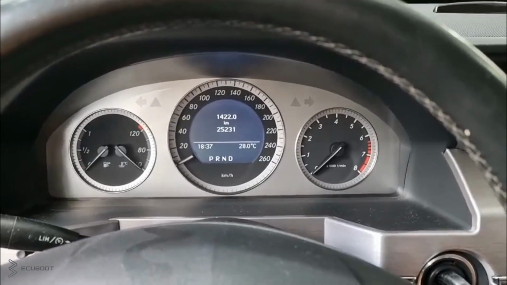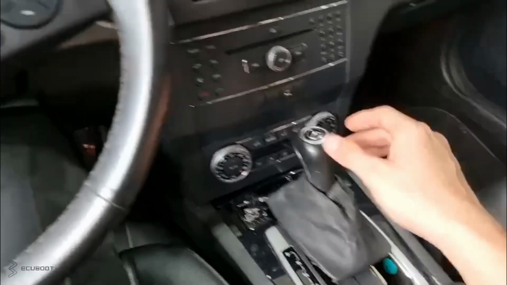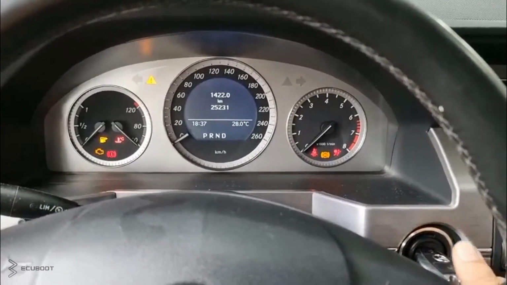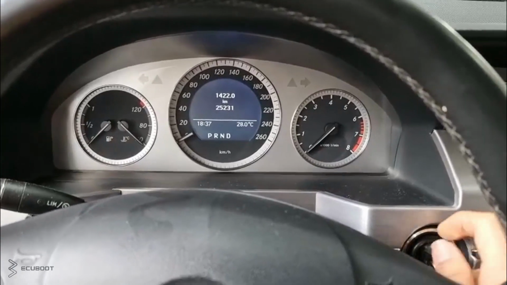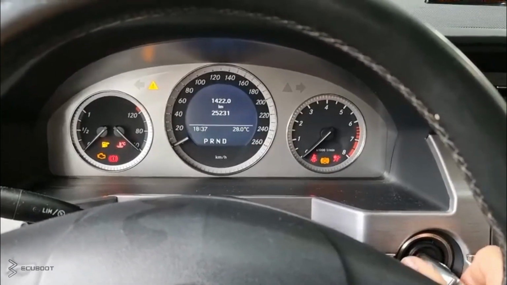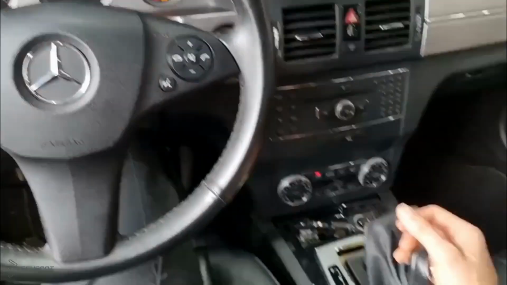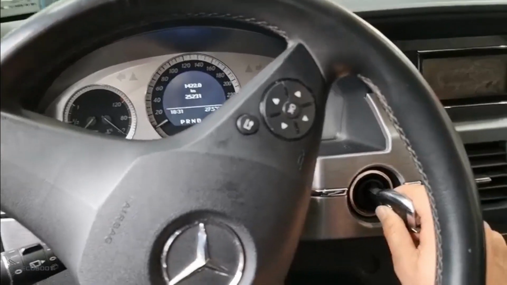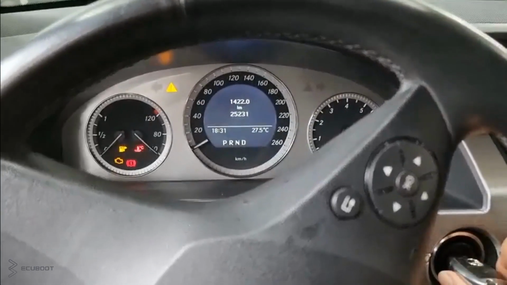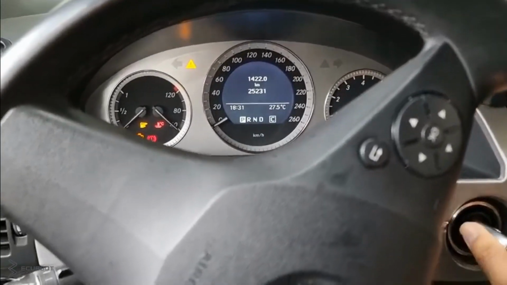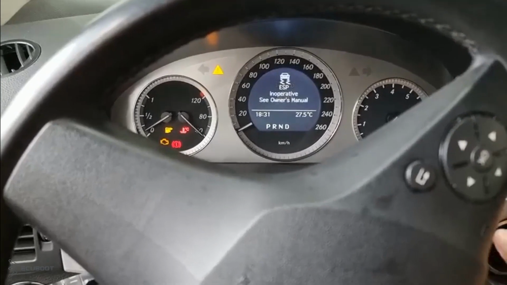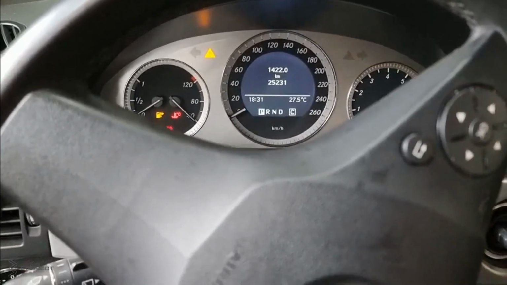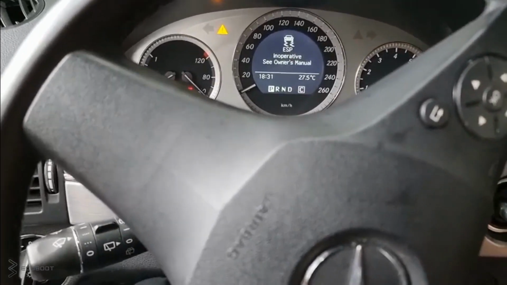Today we have a Mercedes GLK 300 using the 272 engine. The engine doesn't crank nor start, and when we change gear it shows nothing on the dashboard. After unplugging the negative terminal for 5 minutes and putting it back in, the gear is displayed and it even cranks for a short time. However, the engine still cannot start. Now we're going to diagnose this problem.